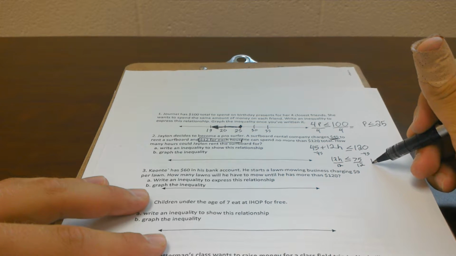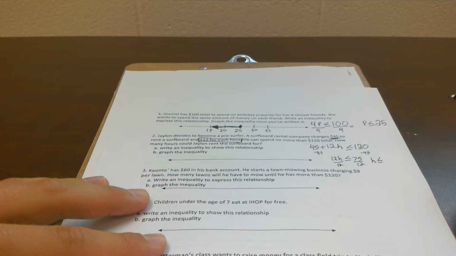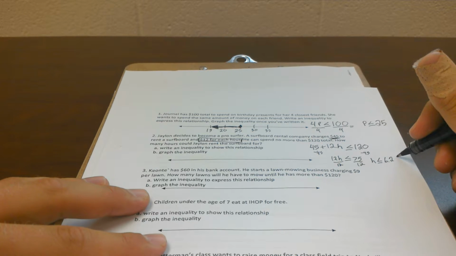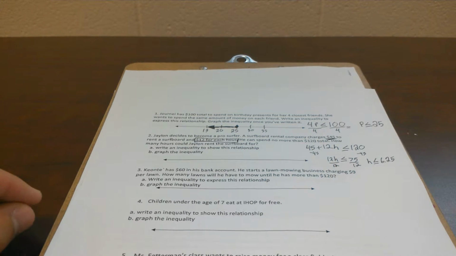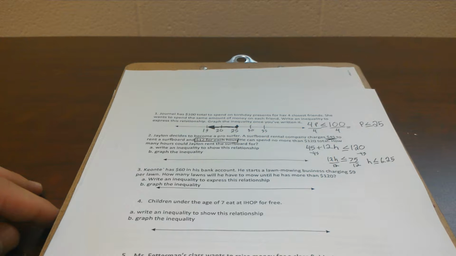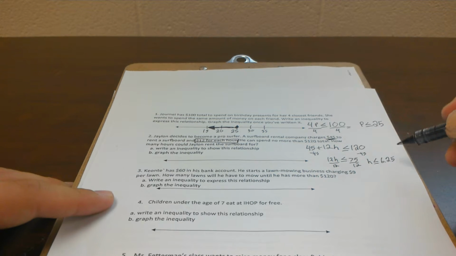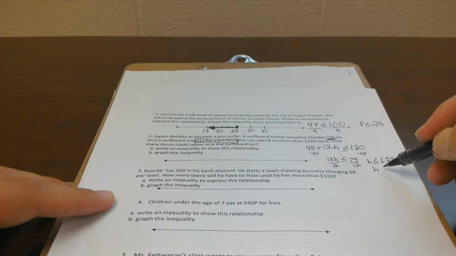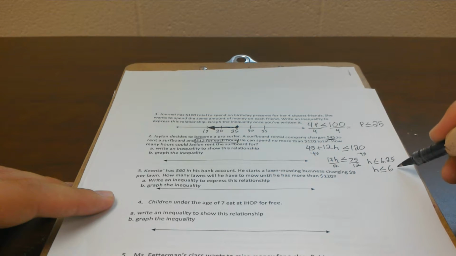And that gives me H is less than or equal to 6.25. So we have a little bit of a dilemma here. This is saying that he can rent it for less than or equal to 6.25 hours. Now, the probability that a surfboard company will rent out for part of an hour is pretty low. So this tells me Jalen can rent the surfboard for less than or equal to 6 hours.